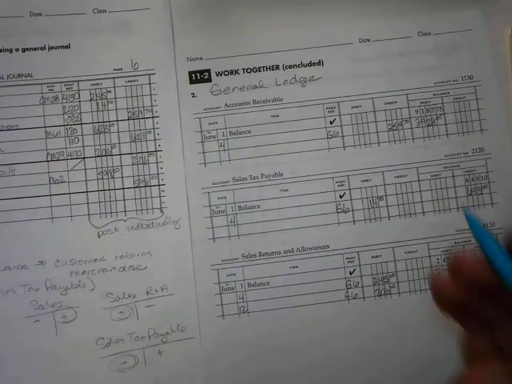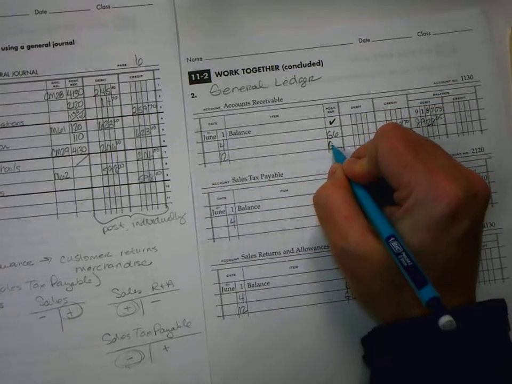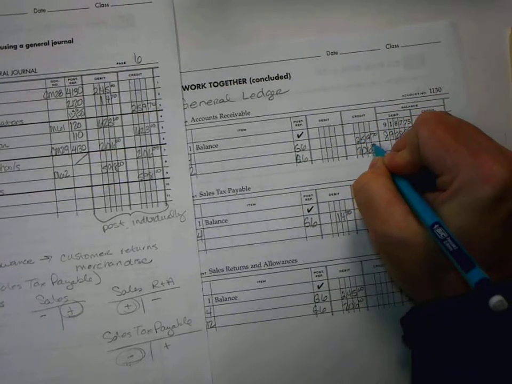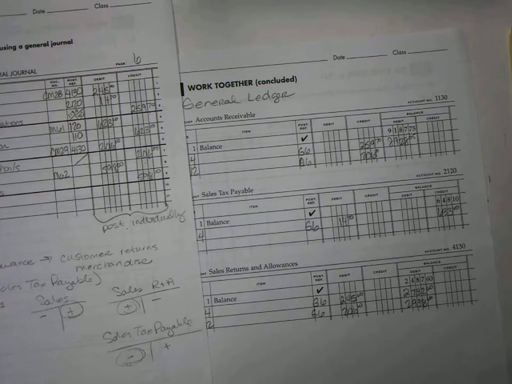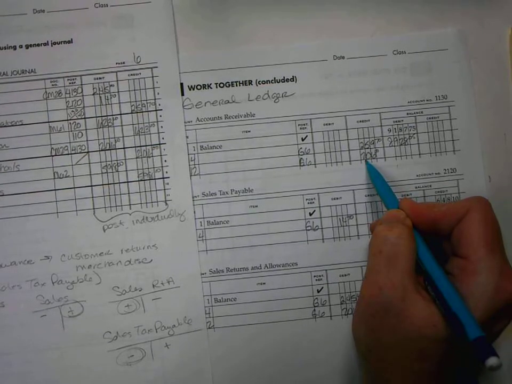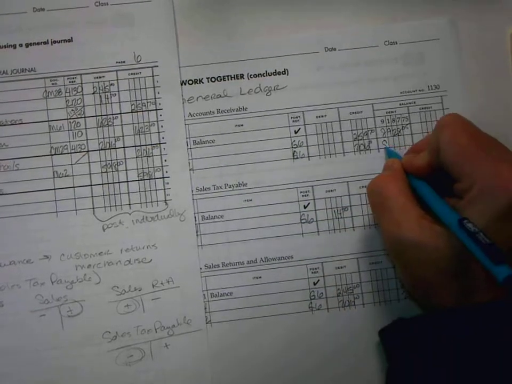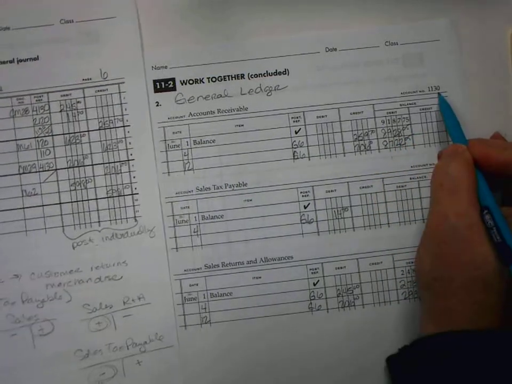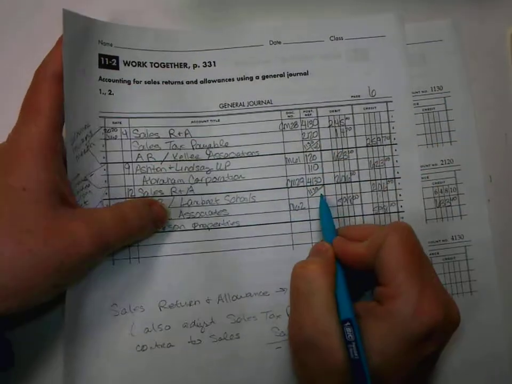So accounts receivable on the 12th for G6 for 206. 8,928.05 minus, because it's a credit, 206, 8,722.05. Okay, 1130, and then we've got to hit Lambert Schools individually.